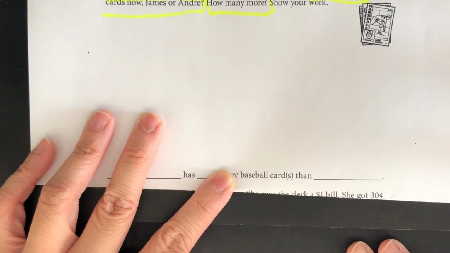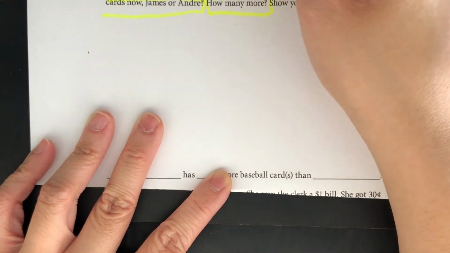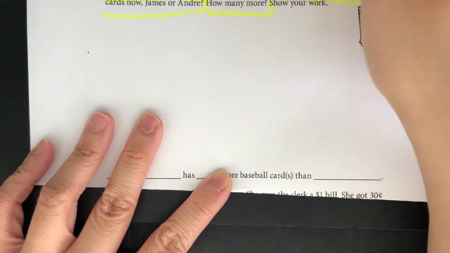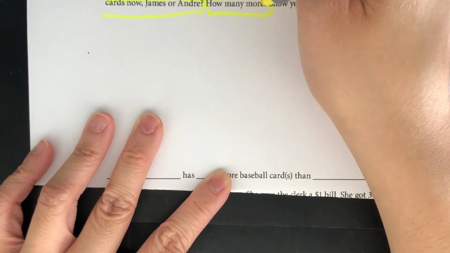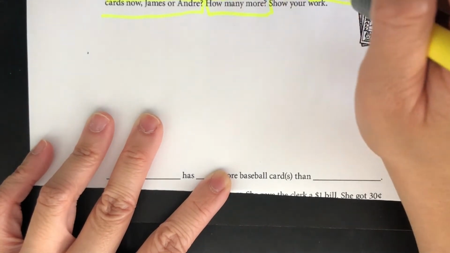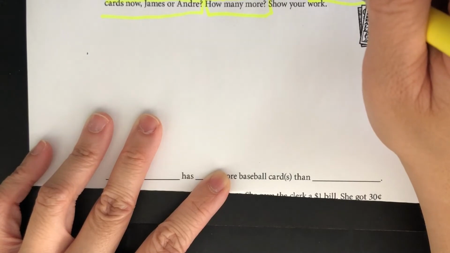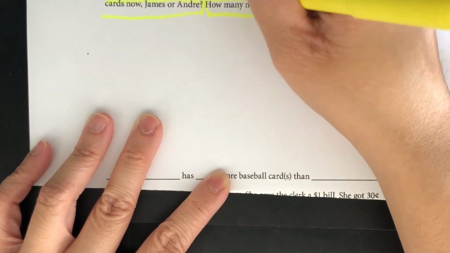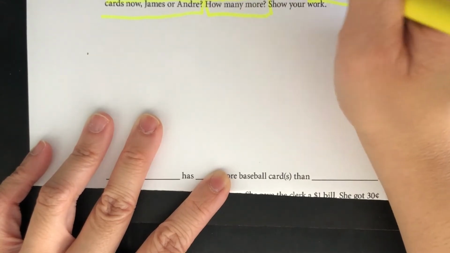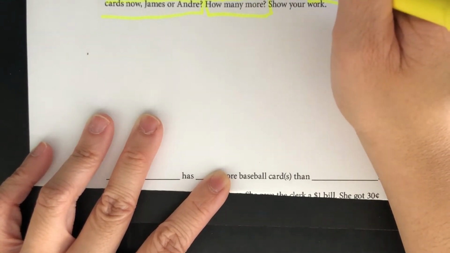All right, so we're going to read this one more time. James had 17 baseball cards. He gave 9 of them to Andre. Who has more baseball cards now, James or Andre? How many more? Show your work. So I heard some numbers. What are some numbers we heard? I heard the number 17. I heard the number 9. Did we hear anything else?